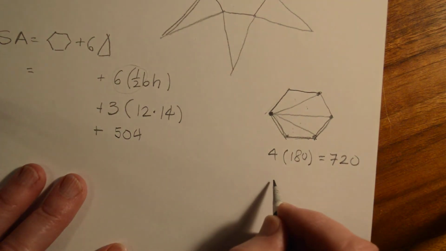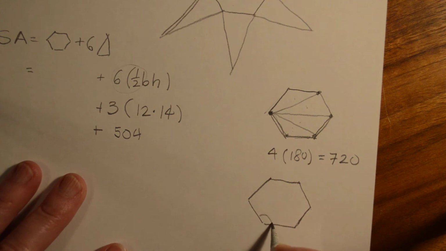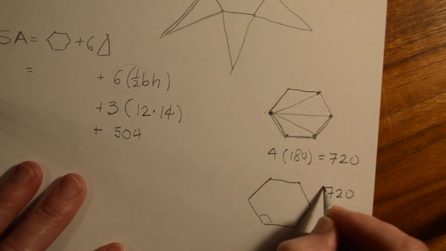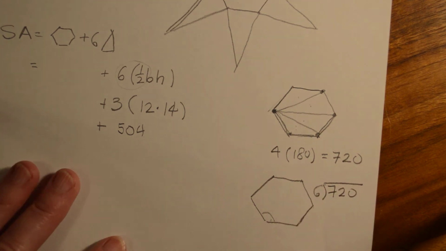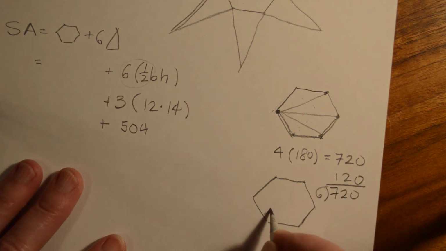The regular part ensures that when we come down here and draw it again, each of them is the same measurement. So to find that single angle measurement, we're going to split the 720 equally between the 6 angles. So we end up with 120 degrees for each of these angles right here.